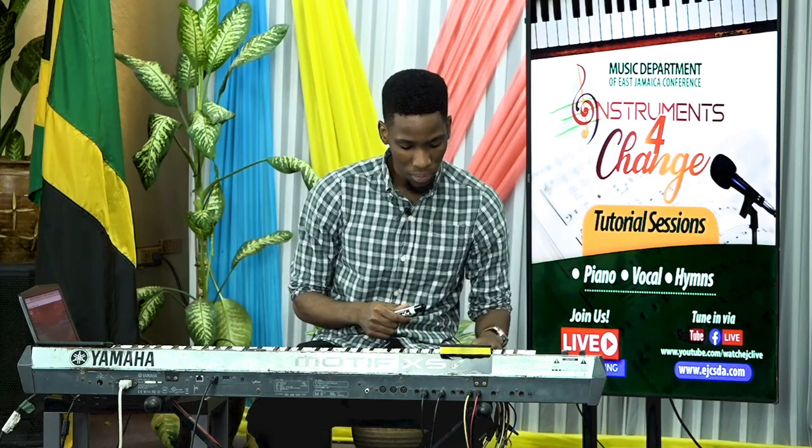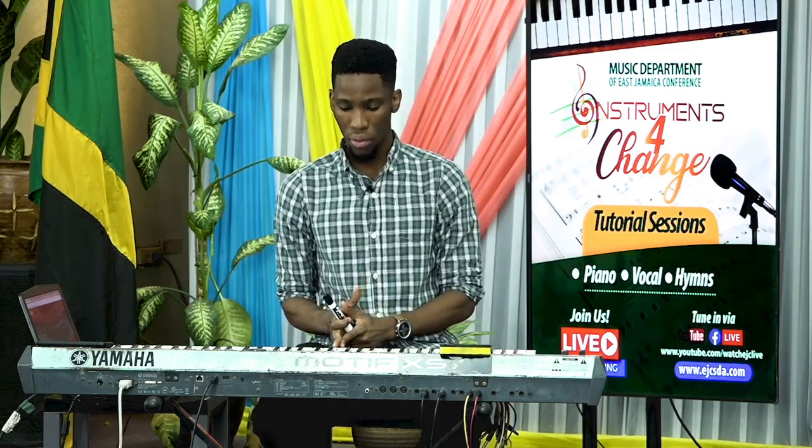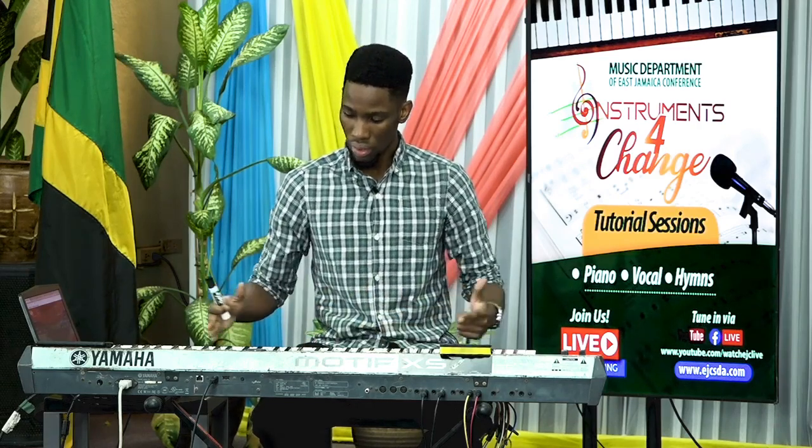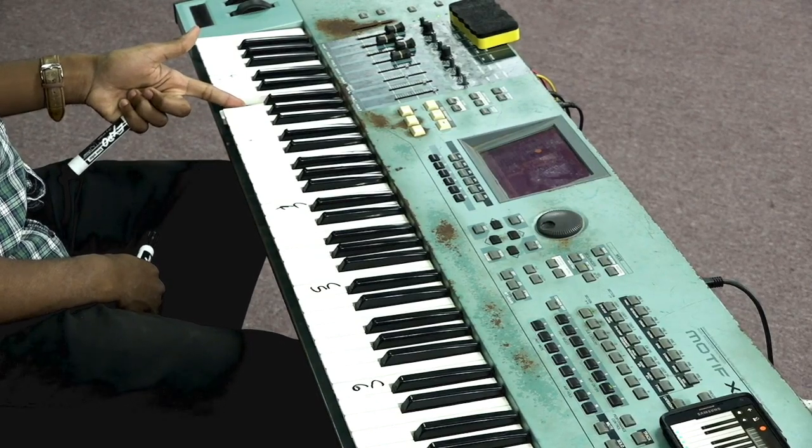So C2, C3, C4, C5, C6. Remember, middle C on your keyboard is C4. You can always know that. So, quick, if you want to test your vocal range, you can just press a note and see if you can sing it. I can sing F2.